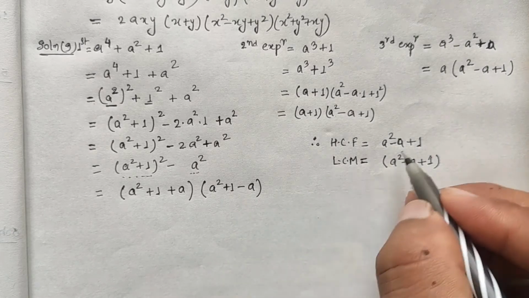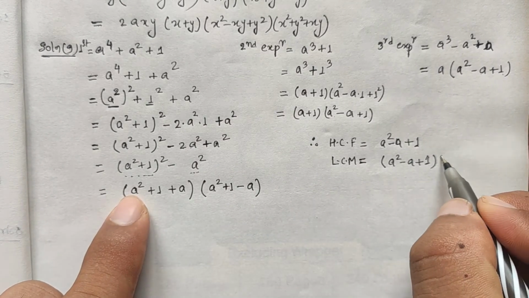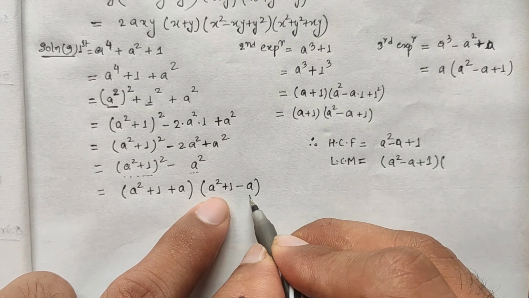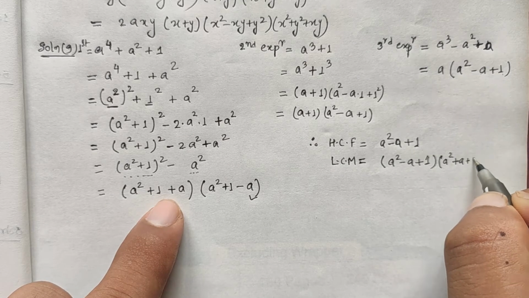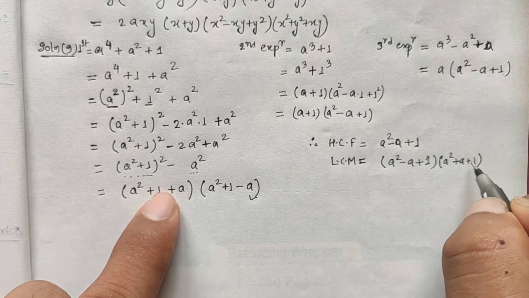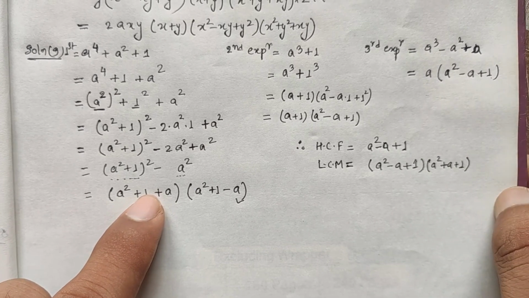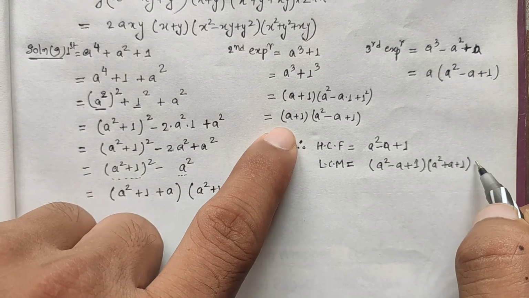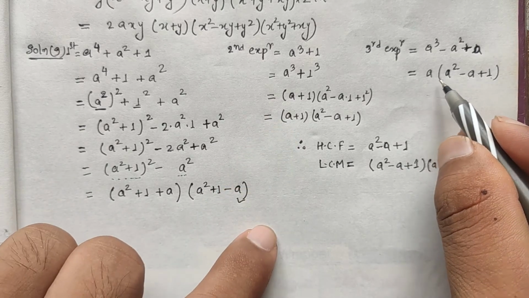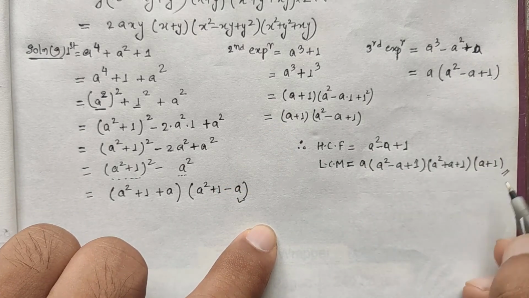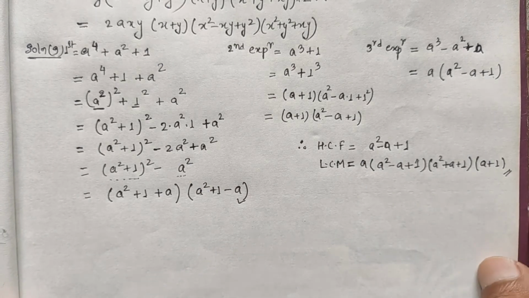Okay, so this is common. What's left in the first expression? This one, the remaining one. This is taken out as common, this is the remaining one. So a square plus a plus 1, because we can write the variables in front and the constant at the back. Okay, and in the second expression there is remaining a plus 1, and in the third expression there is only a, so we will write a in the front, and this is your result. Or you can write a plus 1 in front, it does not matter in the case of multiplication.